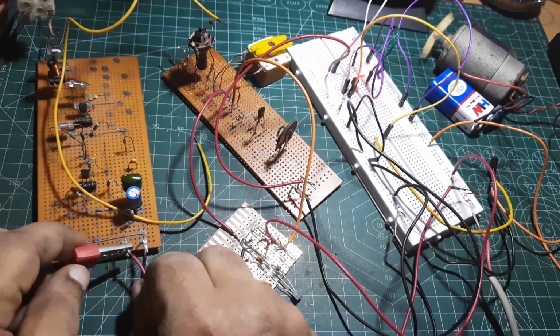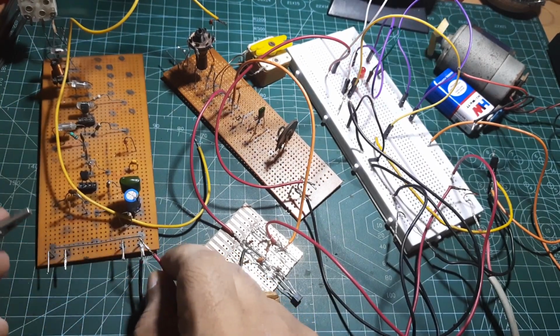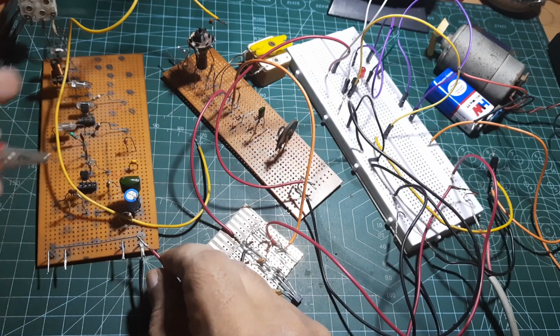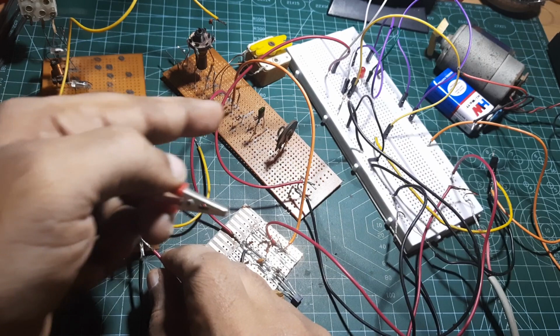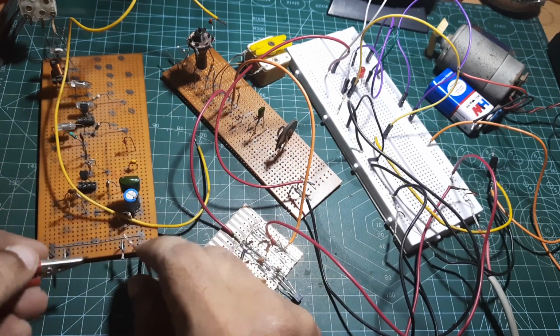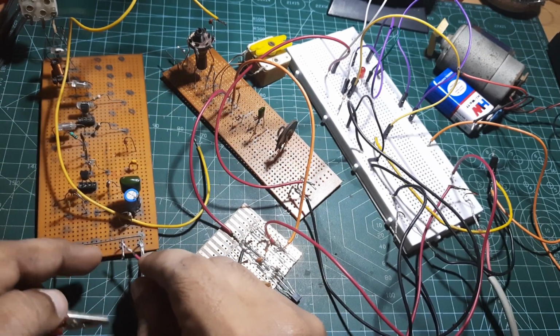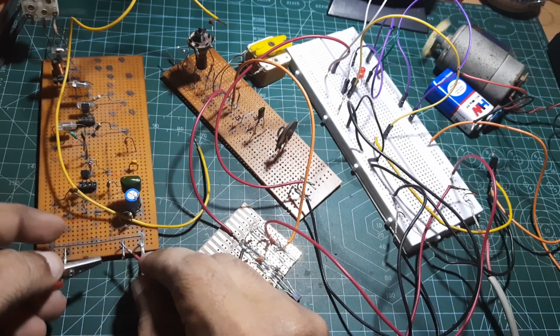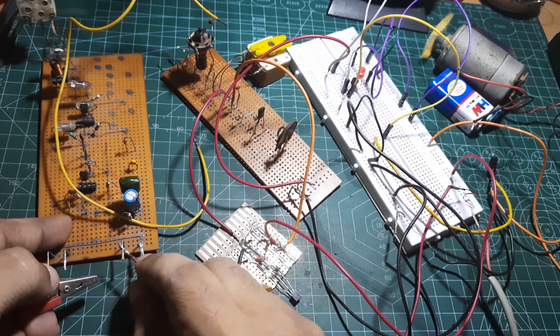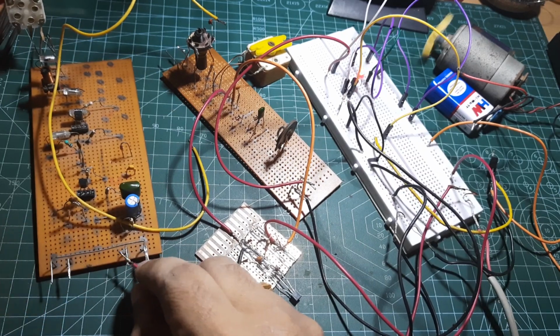So this is how, when I turn this VFO off, it will turn this off, because this RF generation is keeping the other circuit working. So when I turn this VFO off, the other circuit, the switch, will be off. So it is totally dependent on the VFO.